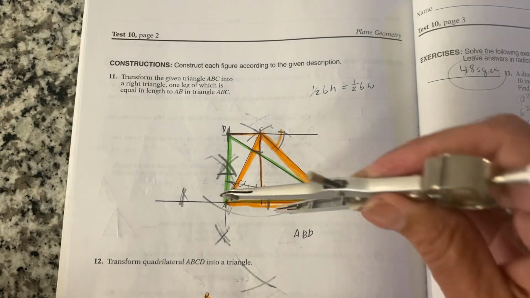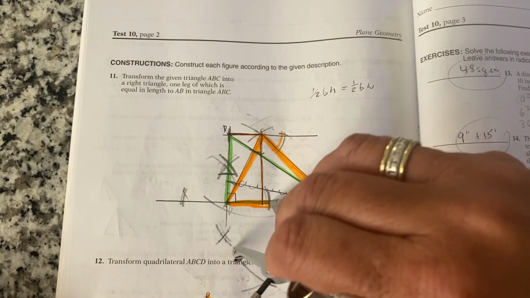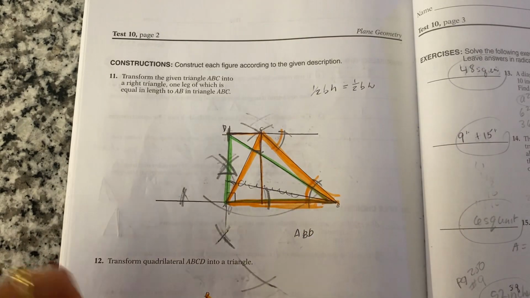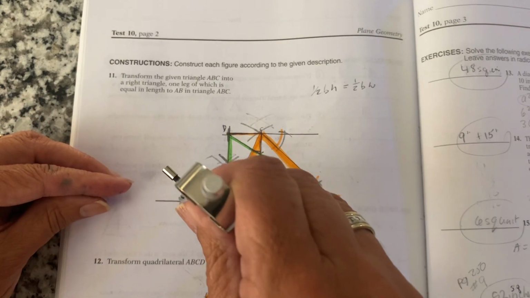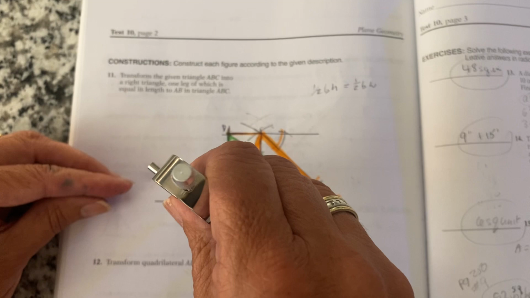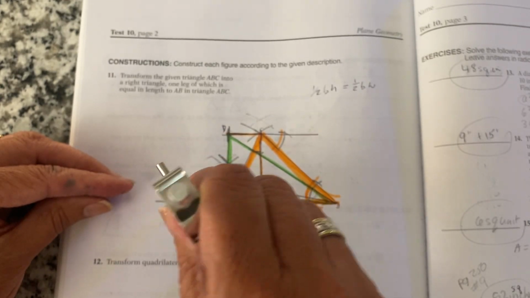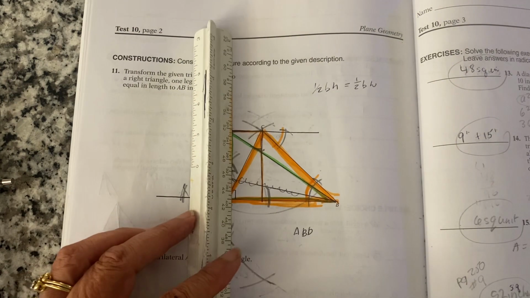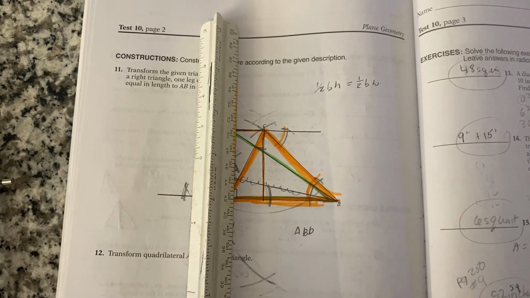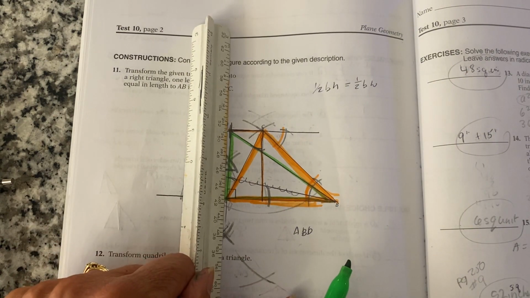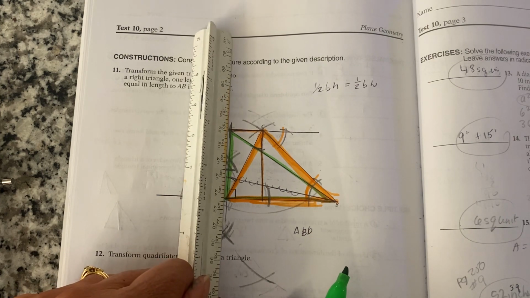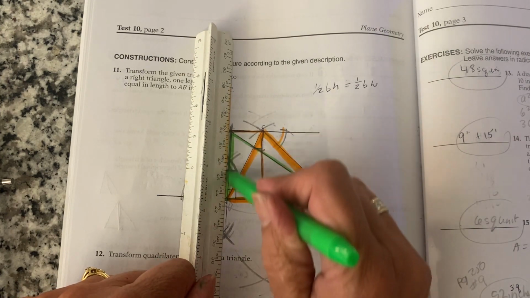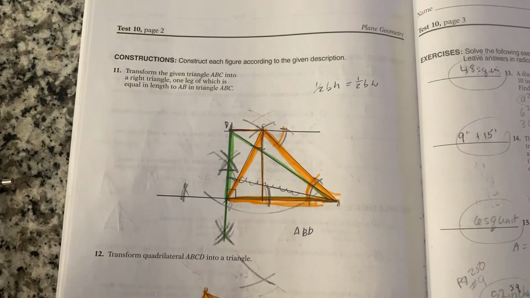There's our perpendicular there. Let's do the perpendicular at the bottom. This perpendicular on this side. Okay, there you've got the perpendicular. So then you draw your perpendicular line. Draw it in green so we know what we're drawing. Okay, there you've got your perpendicular.